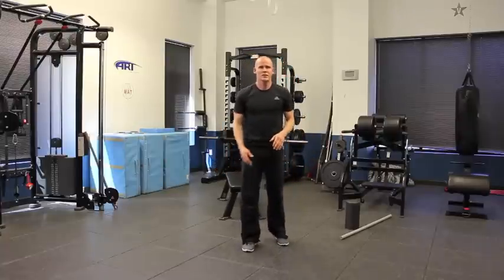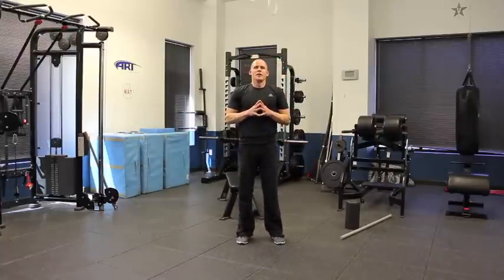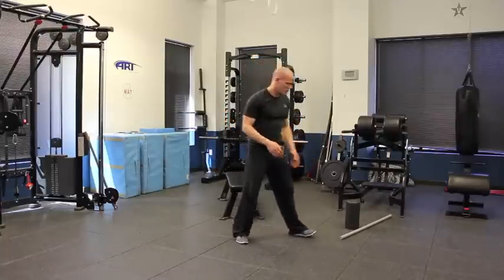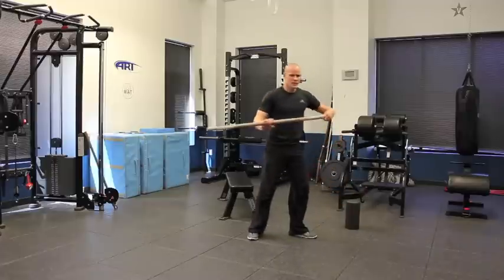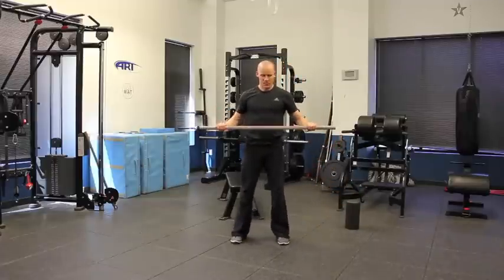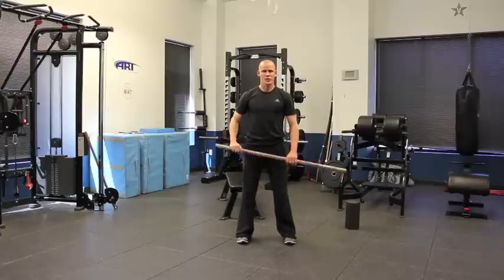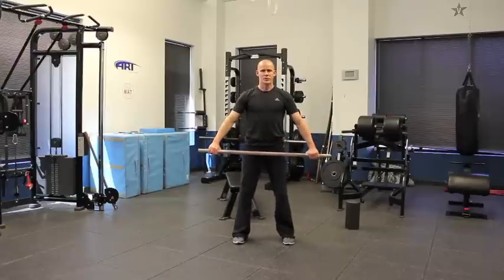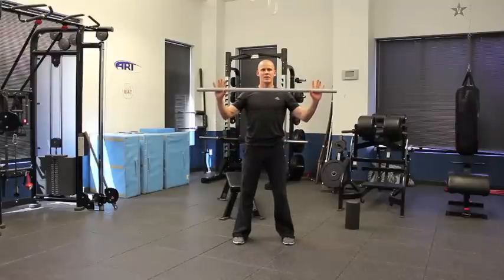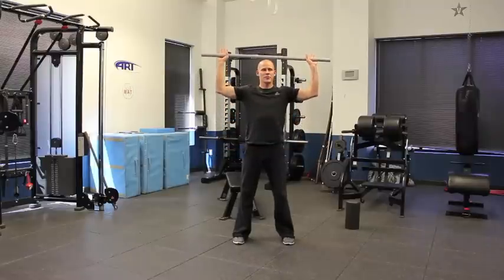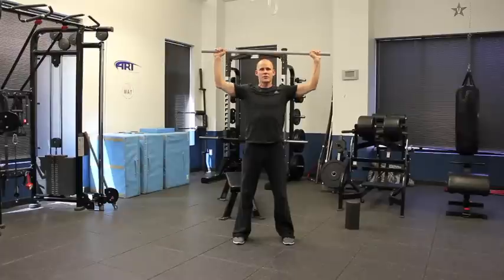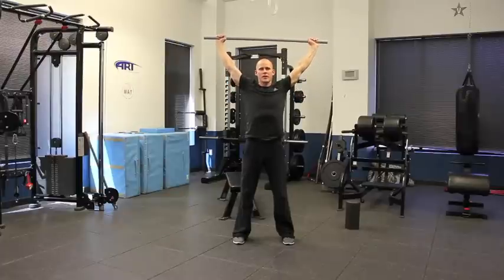The fifth screen, or assessment, is an overhead squat. So we want you to go back to using your dowel. I'm going to stand with my feet roughly shoulder width apart. Feet are going to be pointed straight ahead. We want you to take your dowel and put it on top of your head so that your elbows are at a 90-degree angle. From there, you're going to press it overhead.